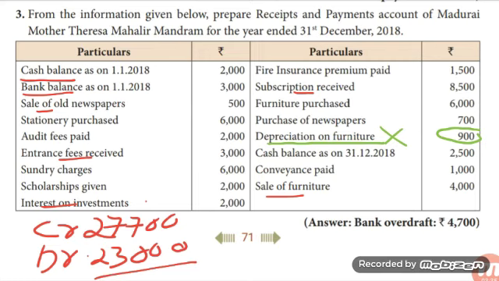Okay children, what is it? Credit side is greater than the debit side. So first write the greater amount on the credit side. Then write the same amount on the opposite side, that means on the debit side.